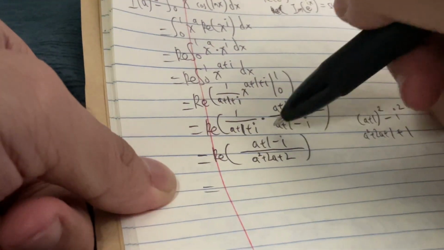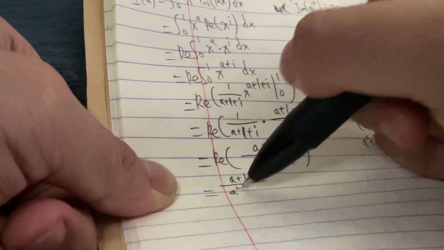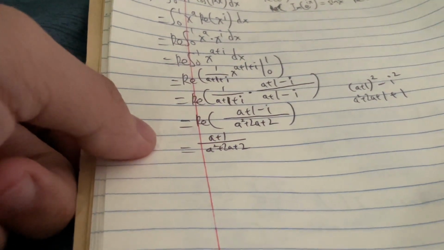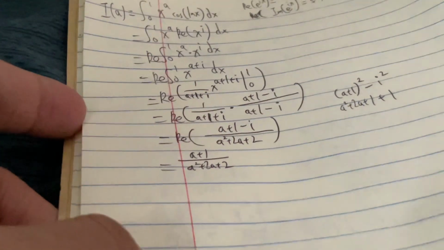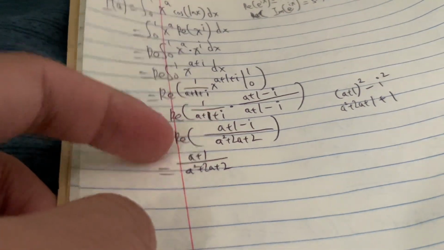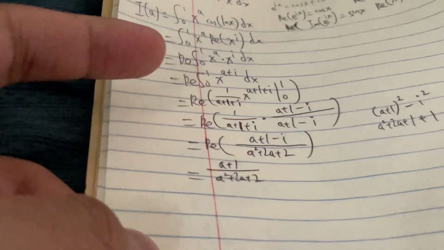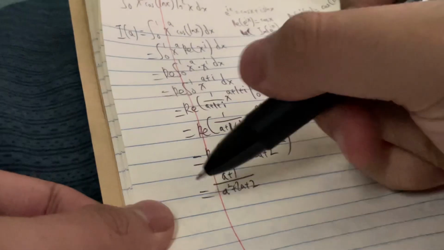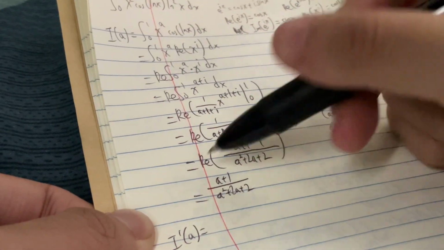So the real part of this is pretty much just a plus 1 over a squared plus 2a plus 2. However, unfortunately, this cannot be simplified any further. So whenever we do the derivative, it's going to take a lot of time, and you need to be really careful about this because you may do the derivative wrong.